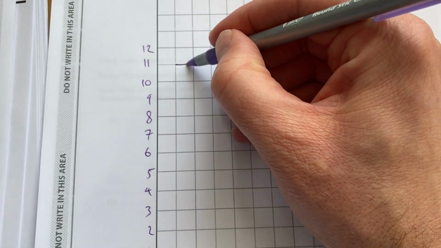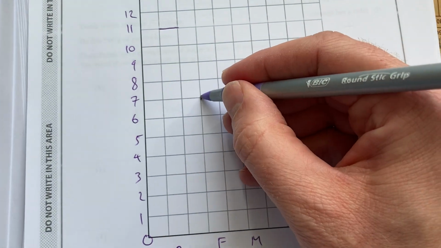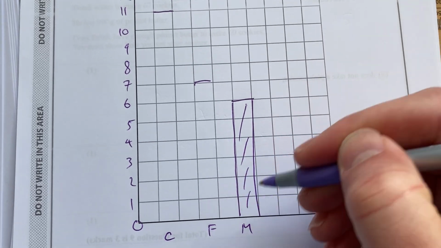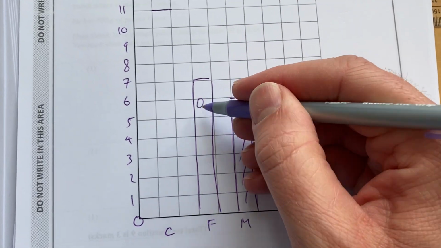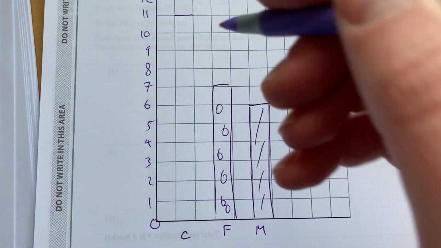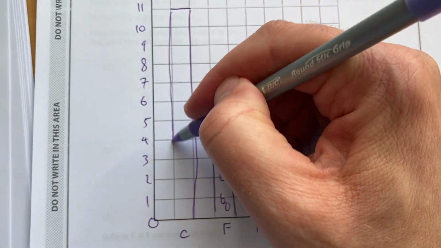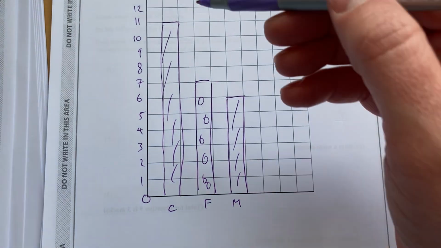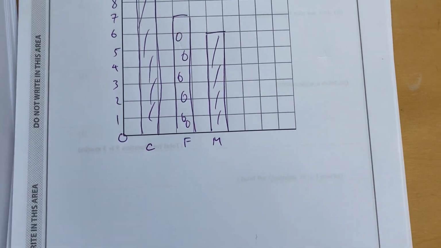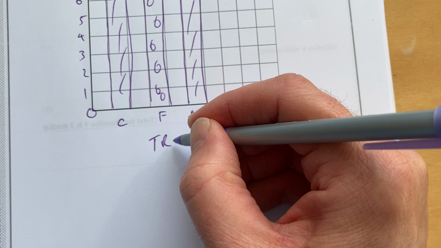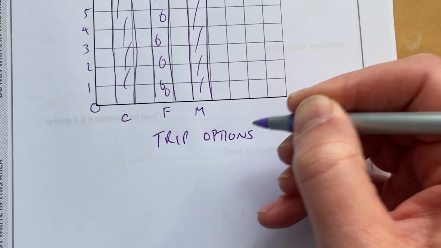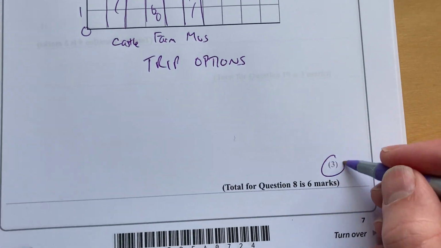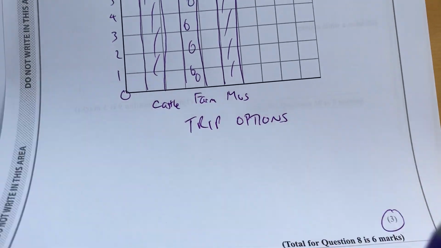Castle goes all the way up to 11. Farm goes up to 7. And museum goes up to 6. Use your ruler if you can. If I had both hands available, I would draw something slightly neater than that. But as long as I've got 11, 7, and 6, and here I will have the trip options, and maybe I should have written a bit more there to label it. That should get you 3 marks if you do that all correctly.